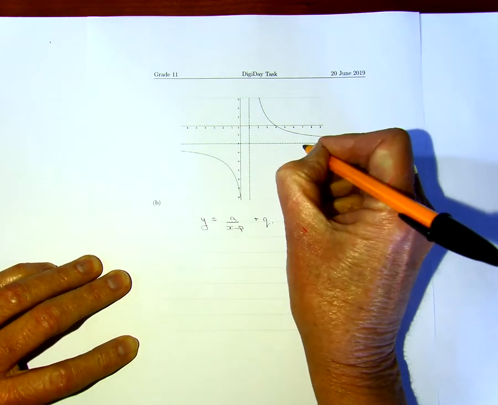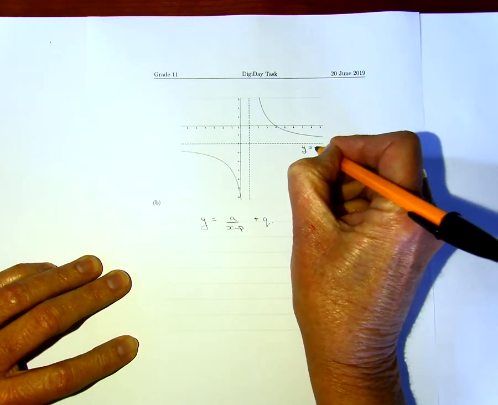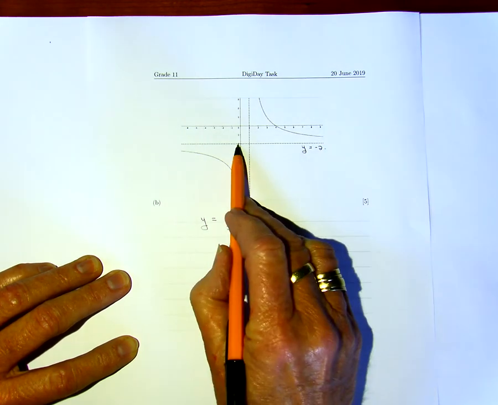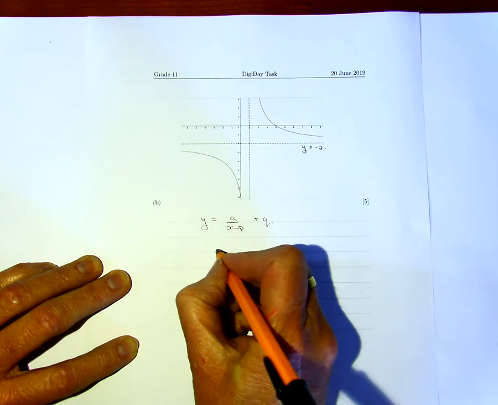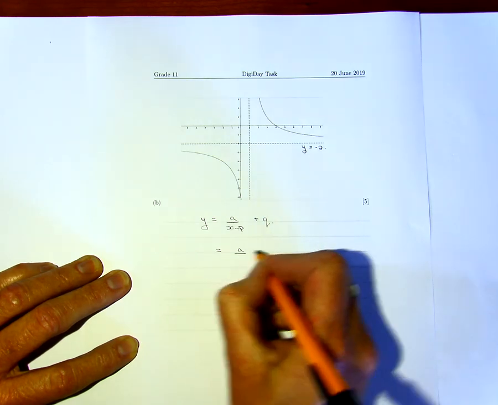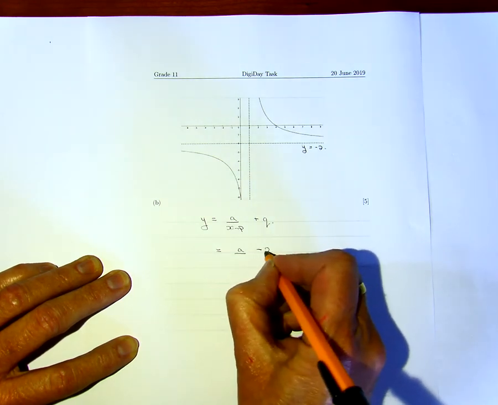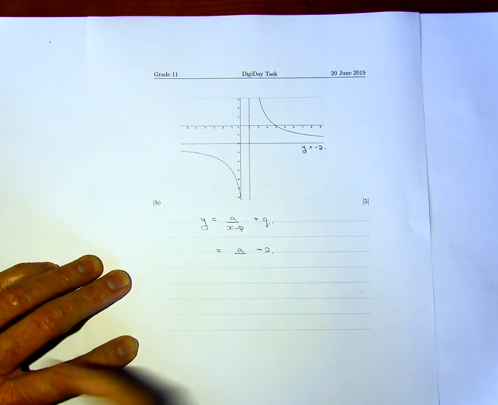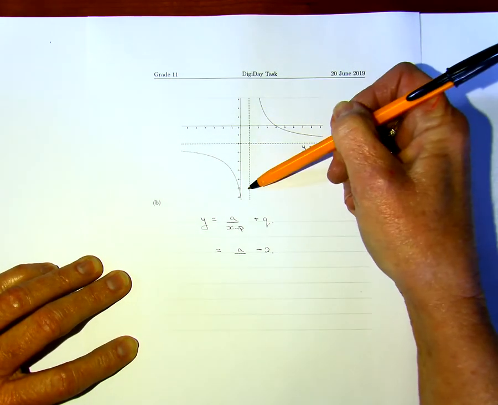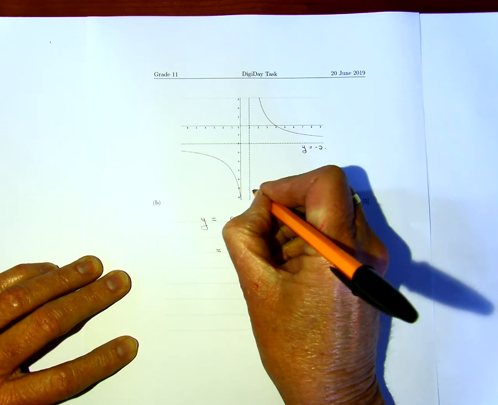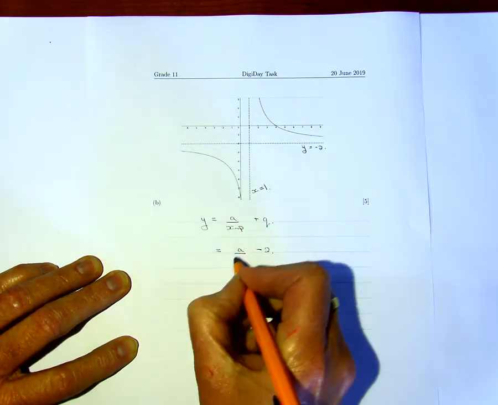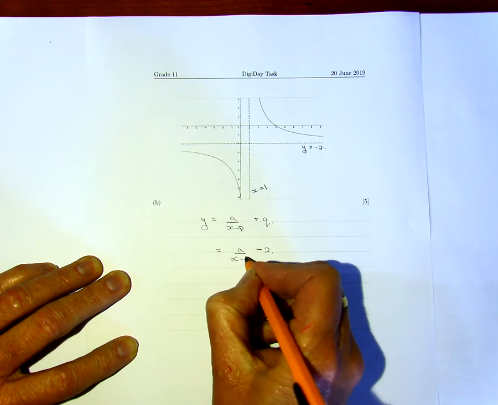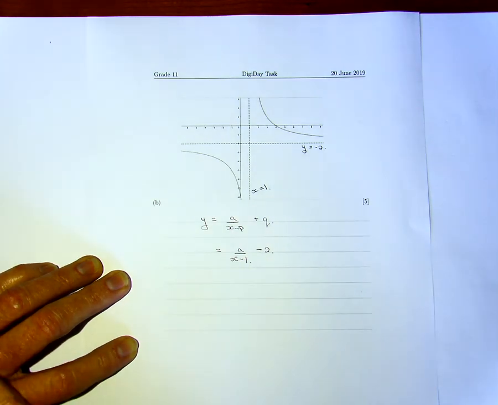The equation of this asymptote is y equals negative 2. That means that when I substitute into this equation over here, my q value is going to be minus 2. The vertical asymptote has the equation x equals 1, and therefore my p value is 1.